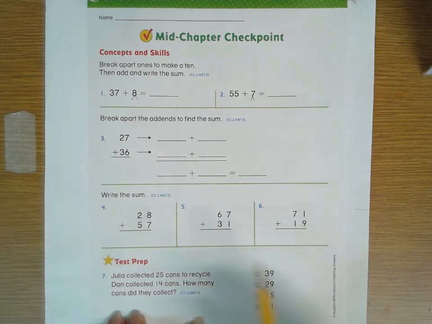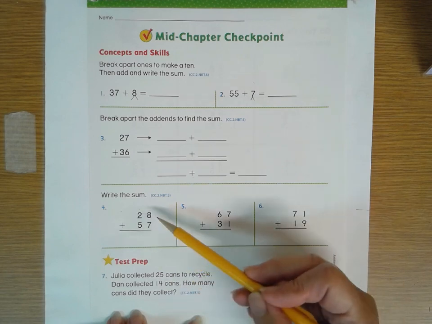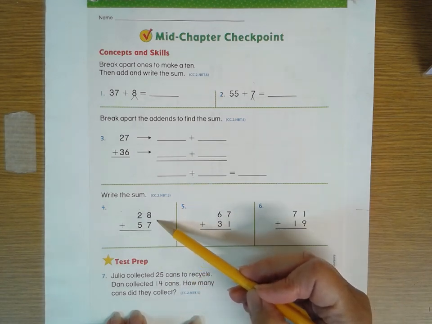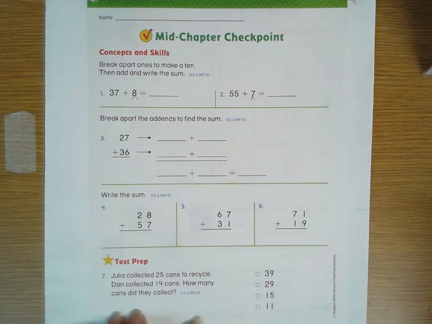On numbers 4, 5, and 6, you're going to do what we've been practicing in this lesson. You're going to go to your ones place first, add your ones, write your answer on the side before you record down below, and regroup if you need to. You're going to do that for all 3.